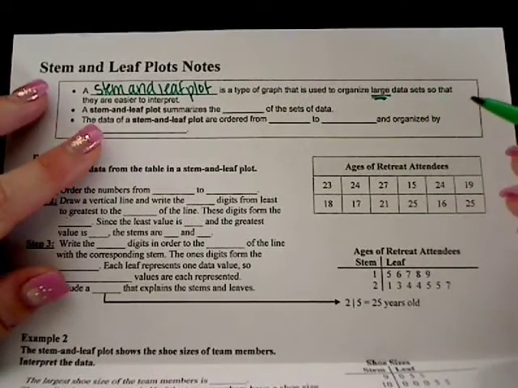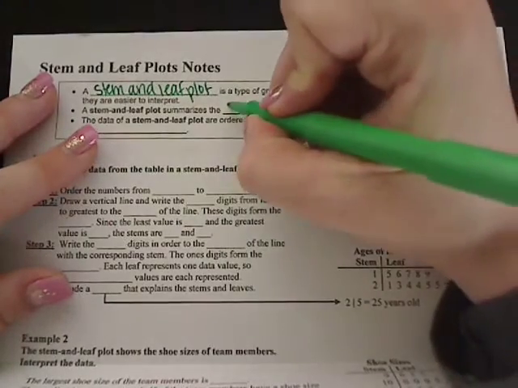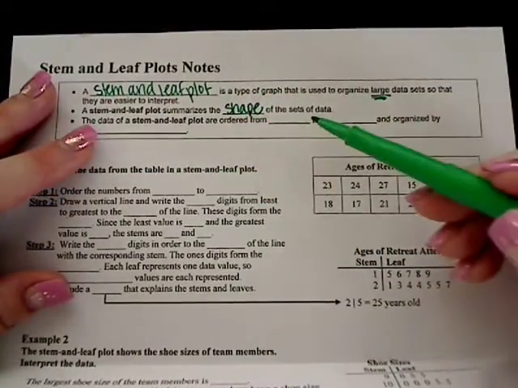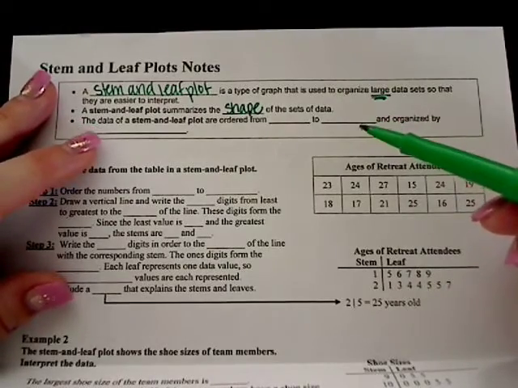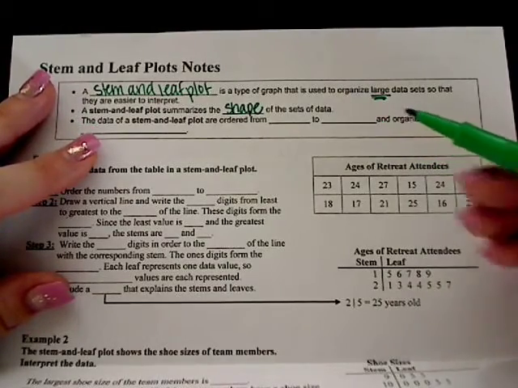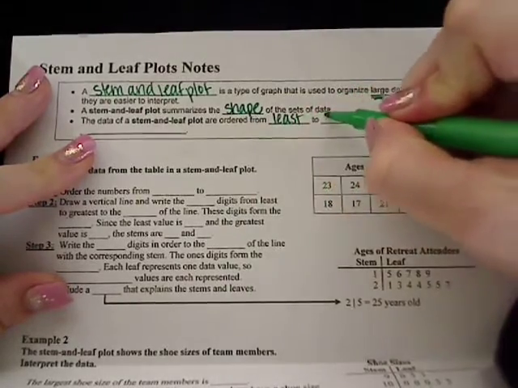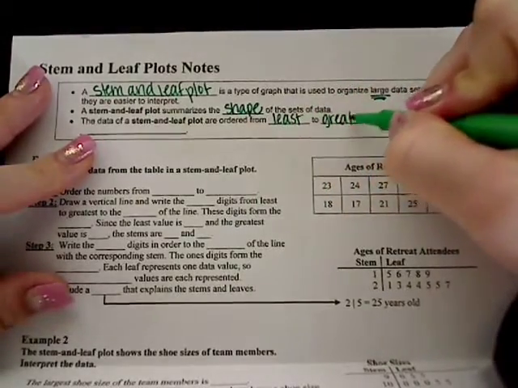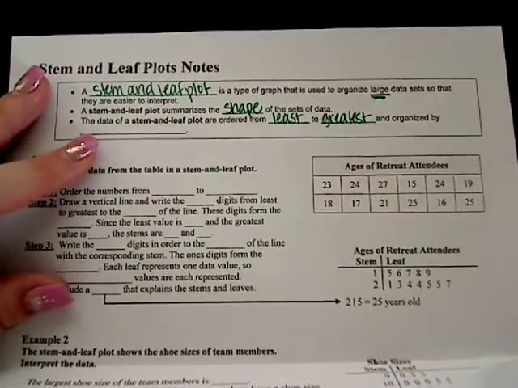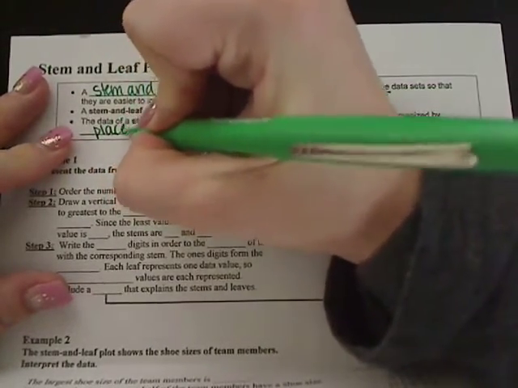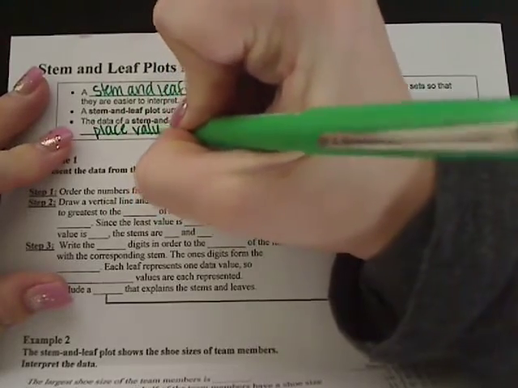A stem and leaf plot summarizes the shape of the sets of data, and the data of a stem and leaf plot are always ordered from least to greatest and organized by place value.